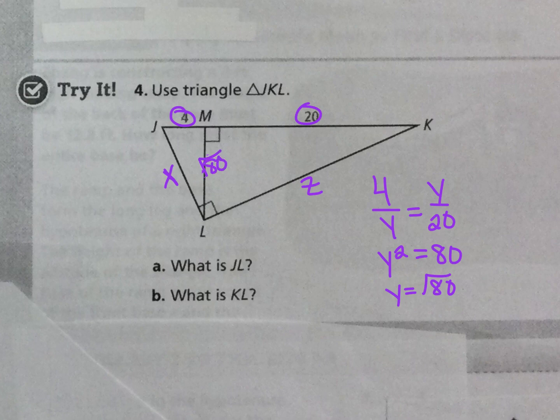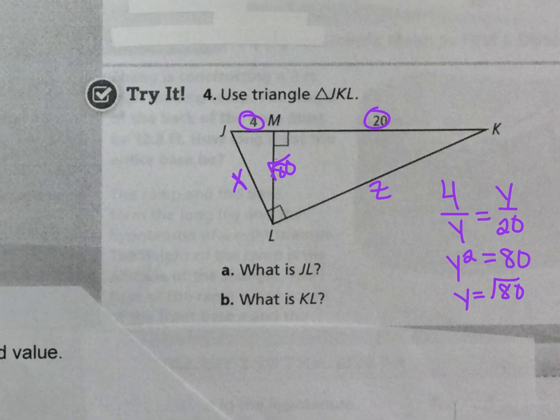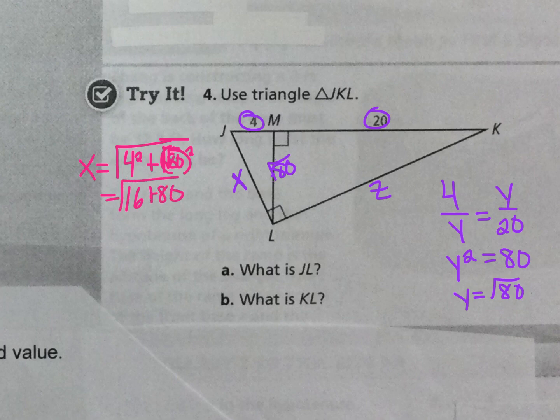Now let's do X. X is the hypotenuse, so I would get 4 squared plus, now look, the square root of 80 squared is just 80, isn't it? So it doesn't really matter in these problems if I actually get the decimal or not. Lost my place. So X equals 9.8.